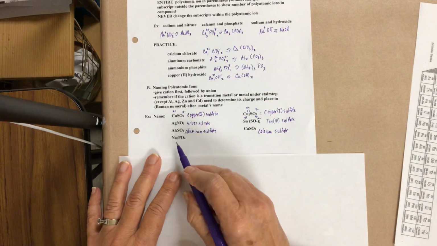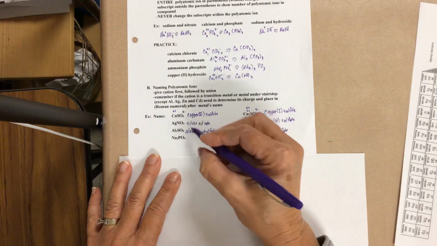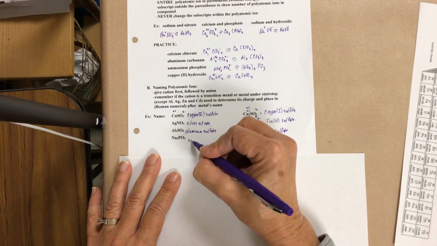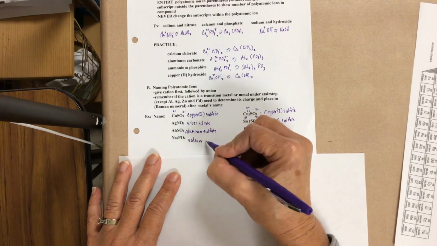Na3PO4. Na is a 1A metal. It always has a +1 charge, so you don't have to give it a Roman numeral. So you call this sodium phosphate.